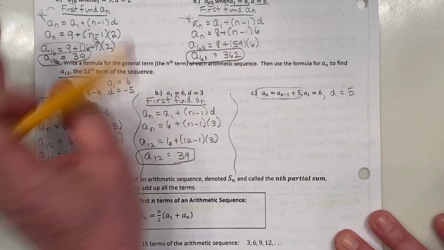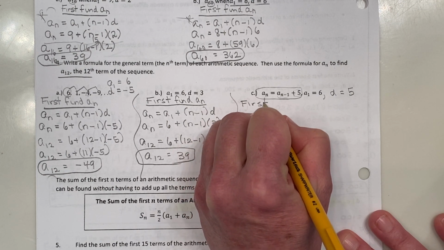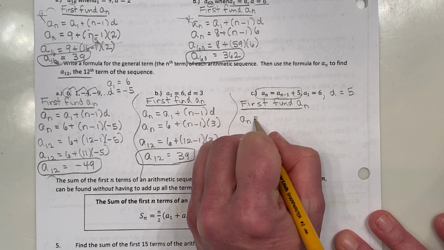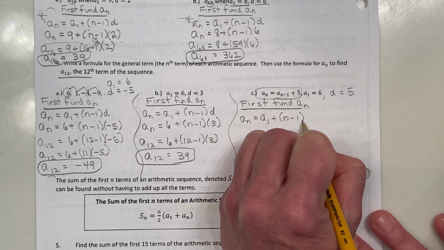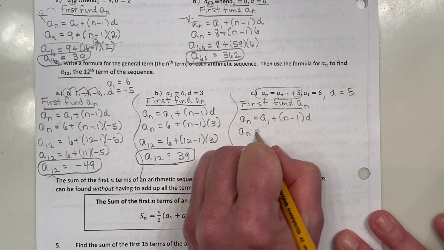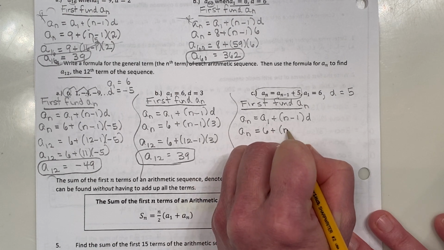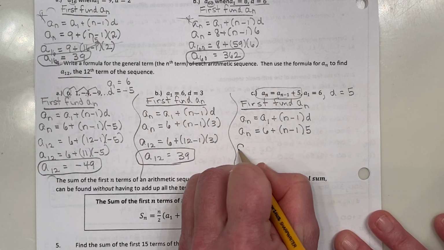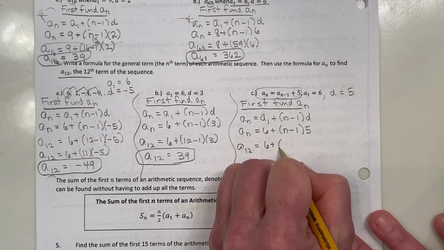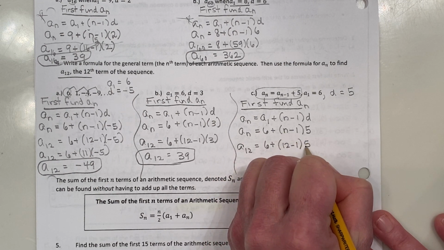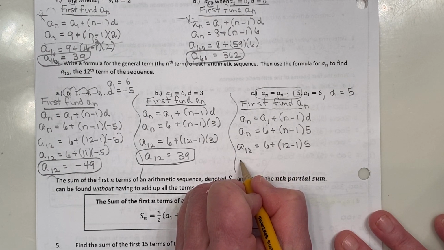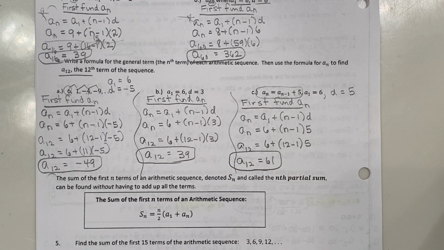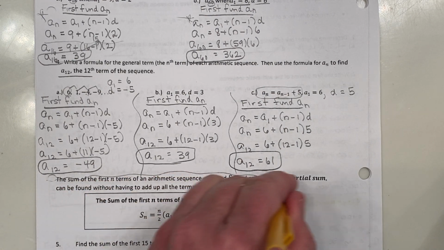So let's first find the formula. Insert 6 and 5 in the appropriate positions. And what term am I finding? Oh, the 12th term. So 11 times 5 plus 6, 61. Okay, all well and good there.